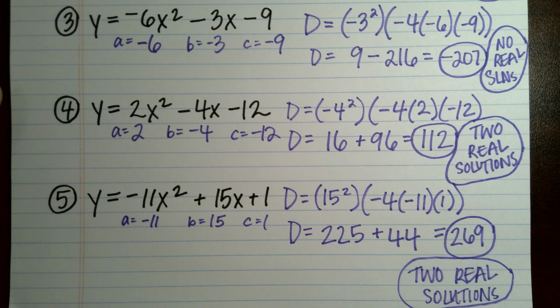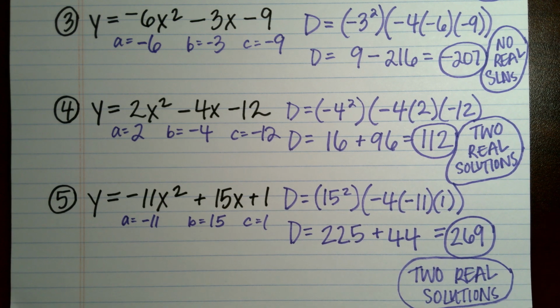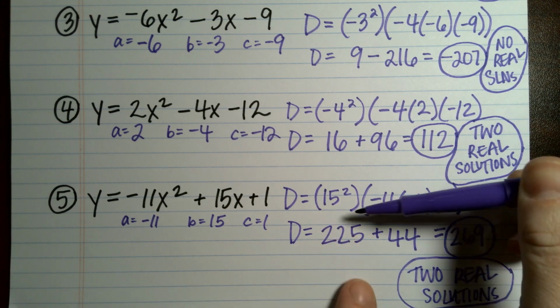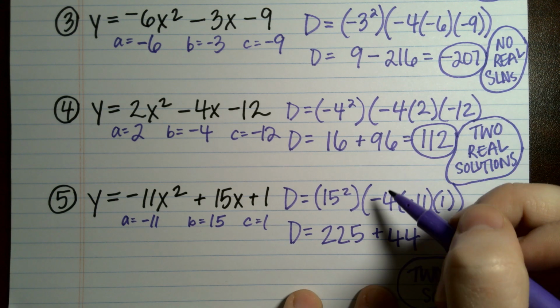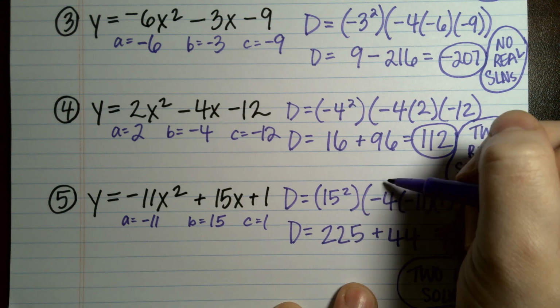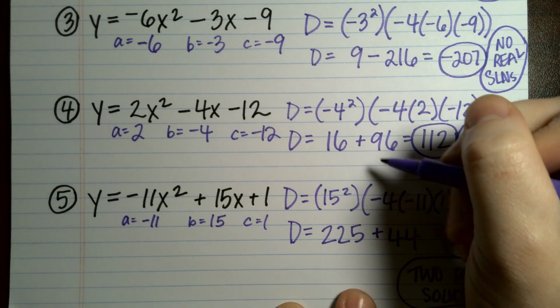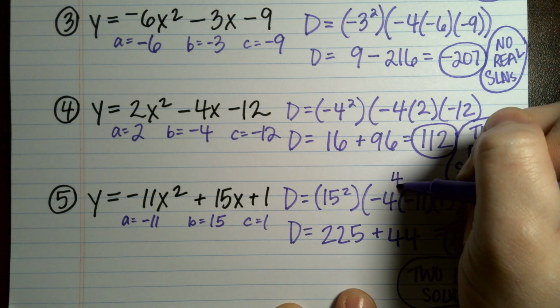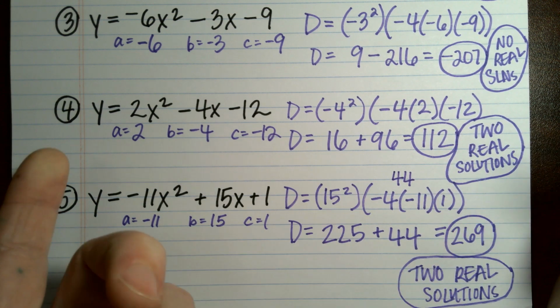Okay. I think sometimes it's really easy to make mistakes with signs when we're doing all 3 numbers multiplied at once. I wonder if it would help to do the first 2 first. You know, we do -4 times -11. And then a negative times a negative is a positive. That would give us positive 44. And then do the times 1, which won't change it.